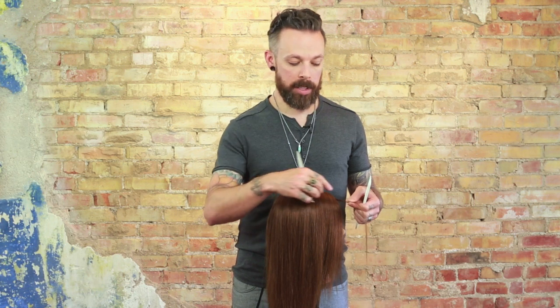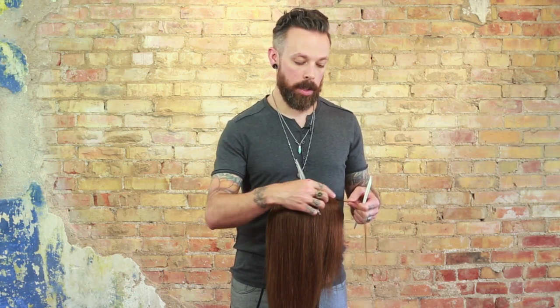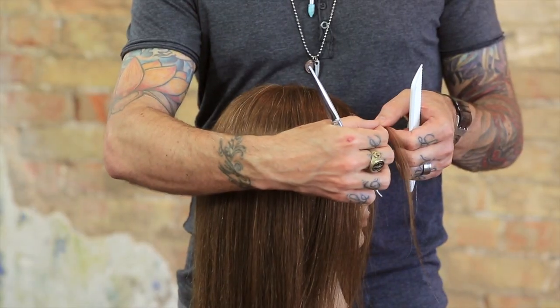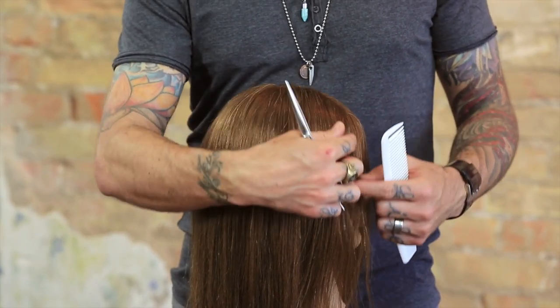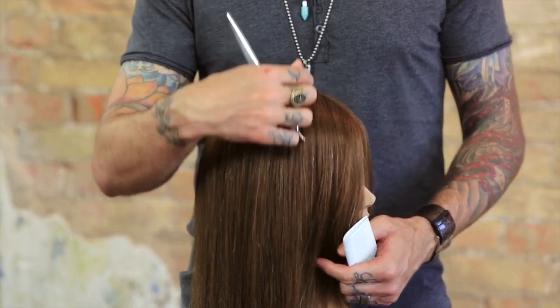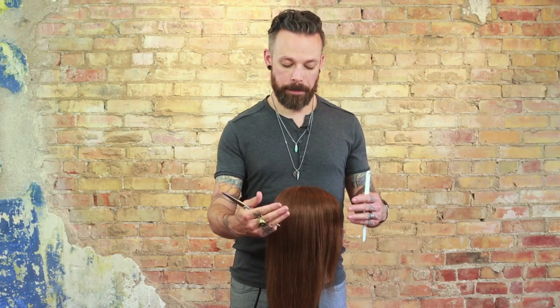The second way is you over direct to a previously cut section. So that means you're going to have a traveling guide. With each section you cut, your new piece of hair that you just barely cut then becomes your new guide for your next piece of hair. So that guide actually travels with every single section that you take. That's going to give you a much softer buildup of weight.